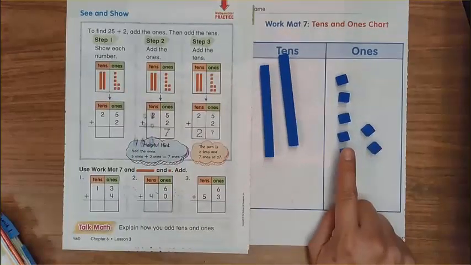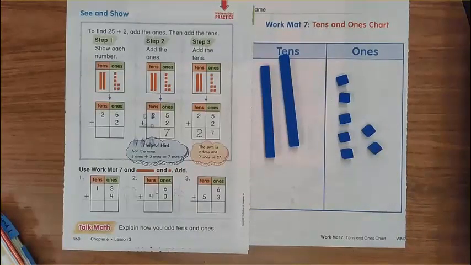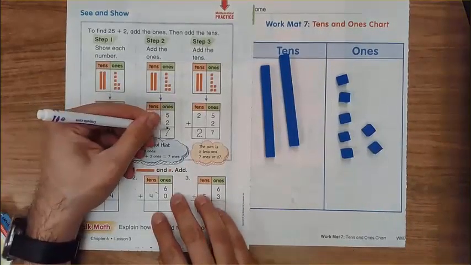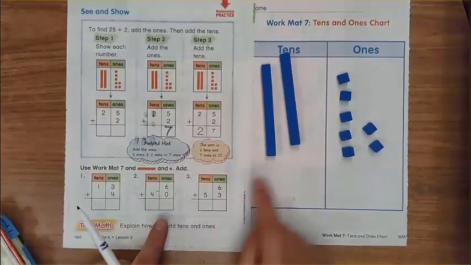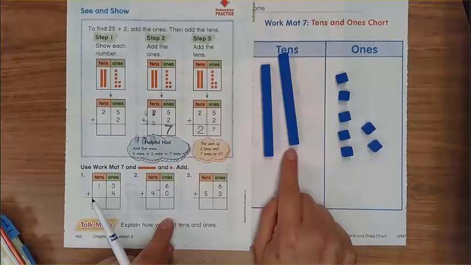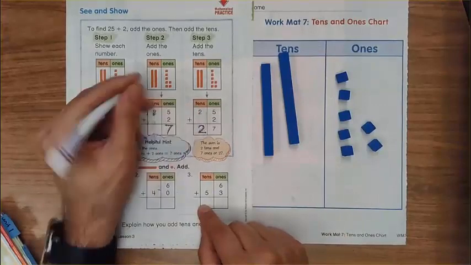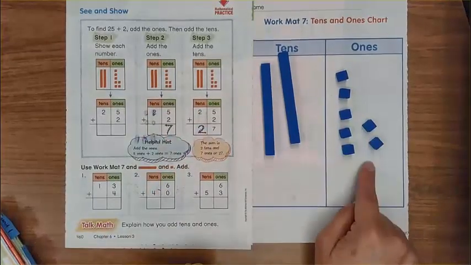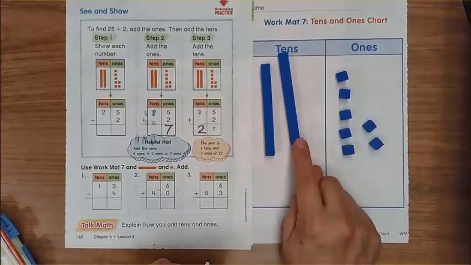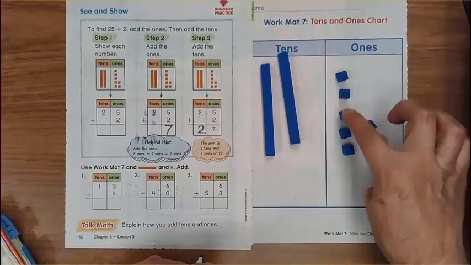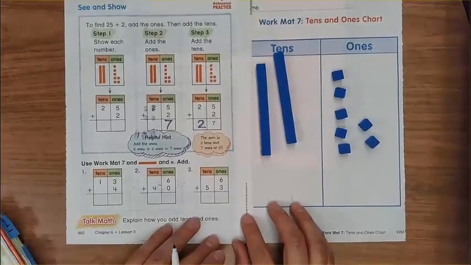So let's add the ones. 5 plus 2, well that makes 7. So let's write a 7 right there. Okay, and then the next, step 3, add the tens. So I have 2 and I don't have any extra ones, so that just makes 2. So the answer is 27. Okay, 27. I could always double check. 10, 20, 21, 22, 23, 24, 25, 26, 27. You can always double check like that.